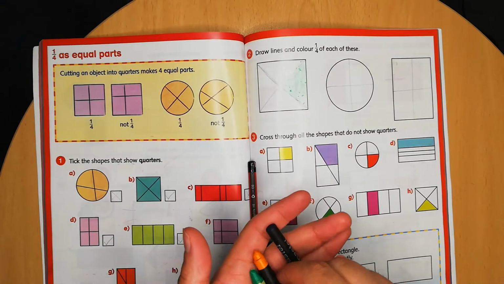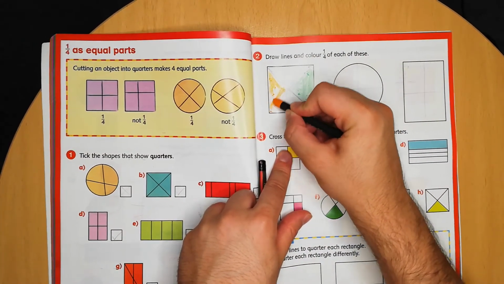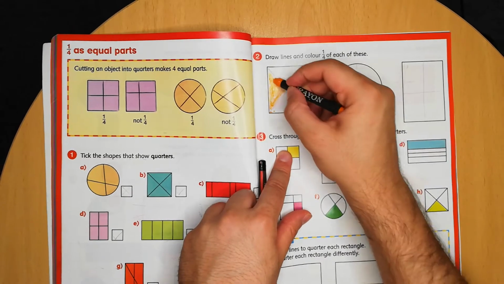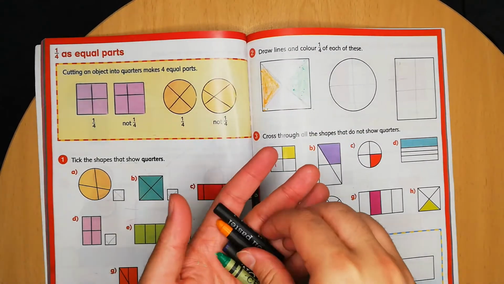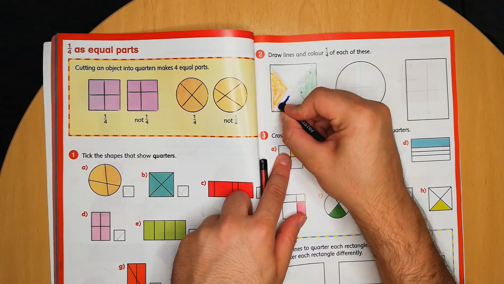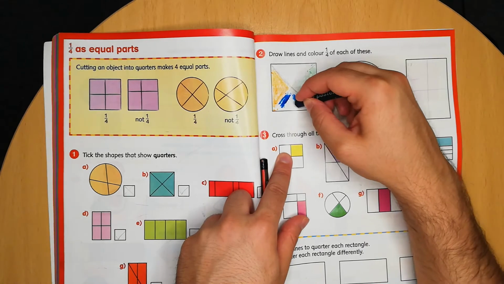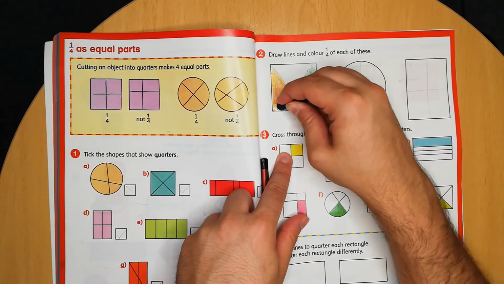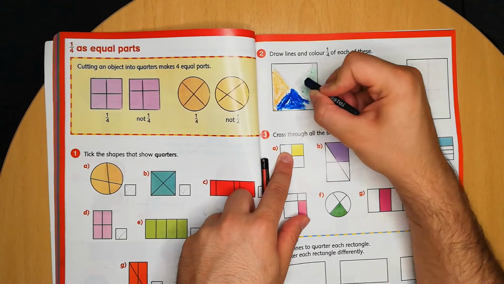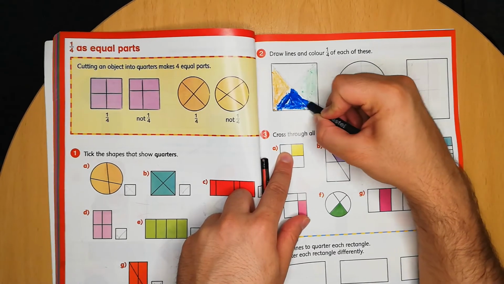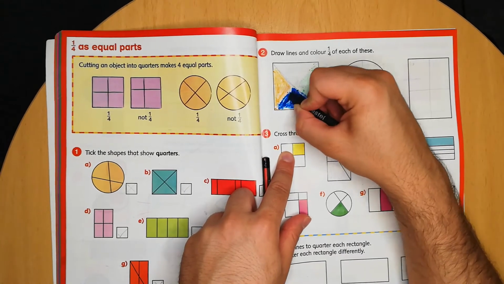Side is orange. This side is purple. Where is blue? No, it's blue actually. It's dark blue. Love that color as well. It looks really nice. Do you like blue? I think blue is one of the best colors you can find.